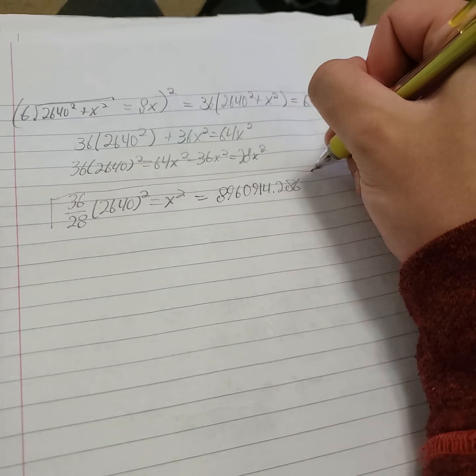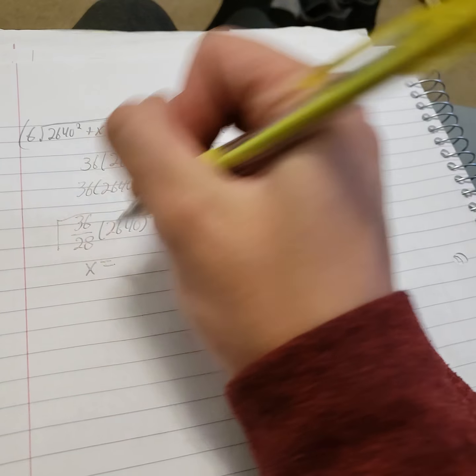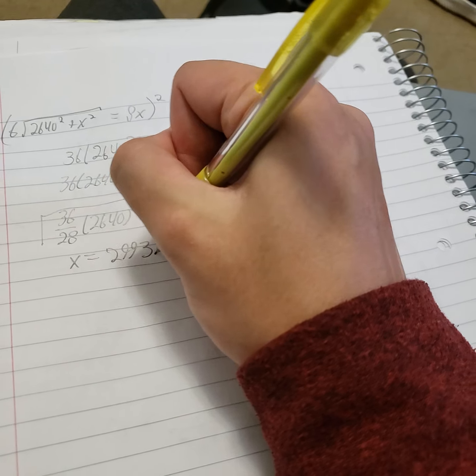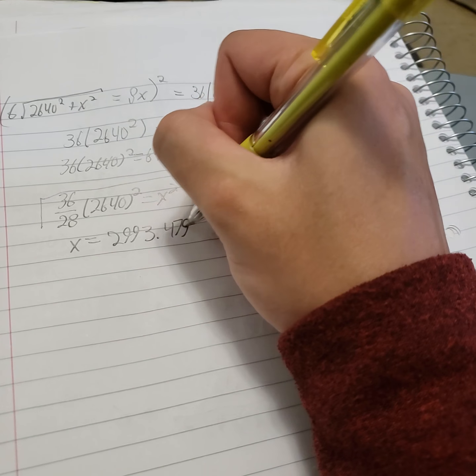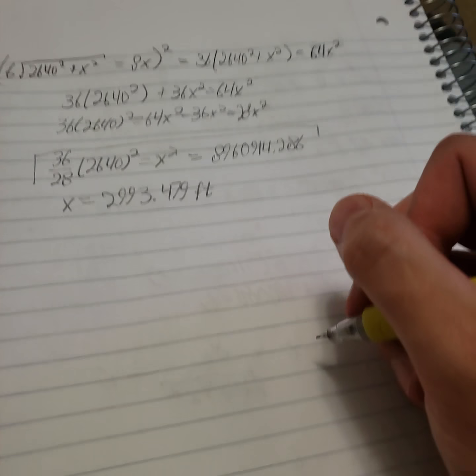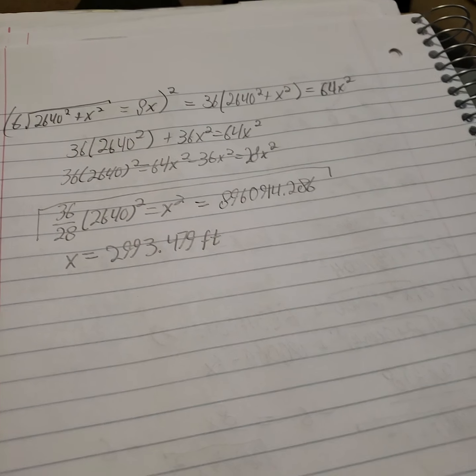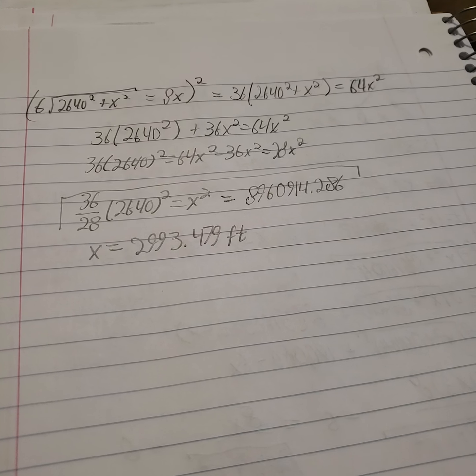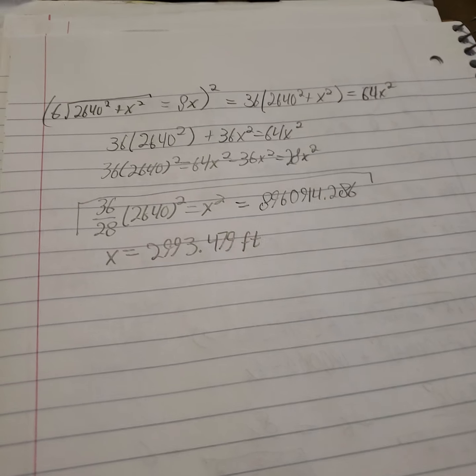Square root all this, and you get x equal to 2,993.479 feet. Okay, now we know that that is x, but we want to find the distance for the overland and underwater power lines.